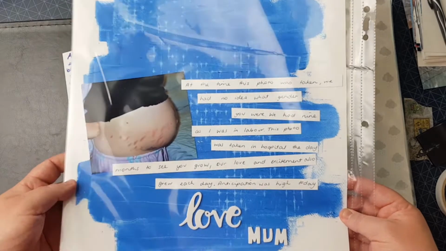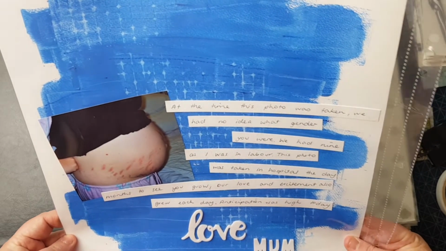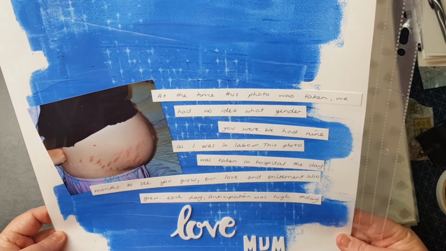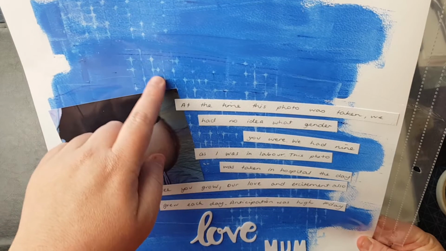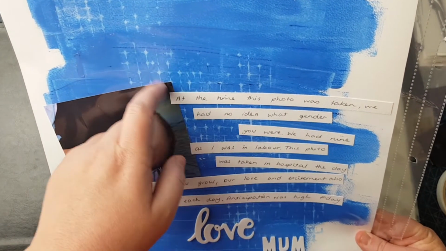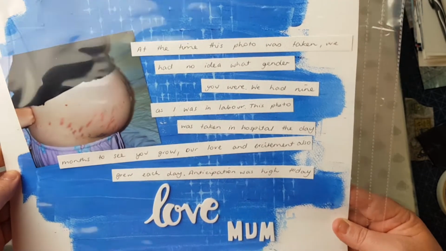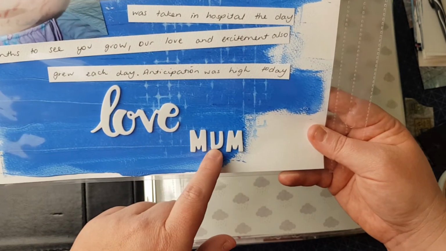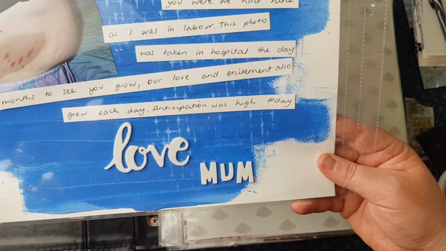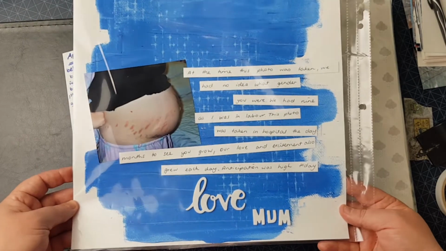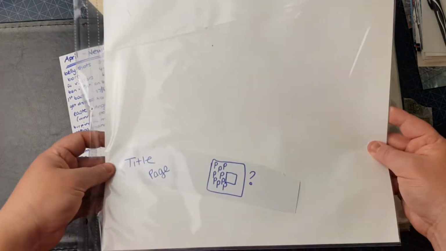So I did a lot of mixed media while I was away, and I'll try and get rid of the glare. But just a simple one here. I used some blue paint and a baby wipe through a stencil. Added some journaling strips and the thickers here. I cut that U out of a D because I can. So that's that layout. And then this is going to be my title page.